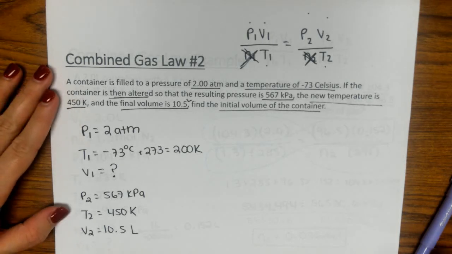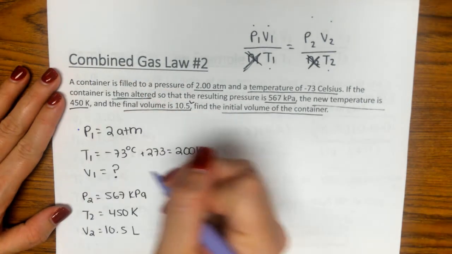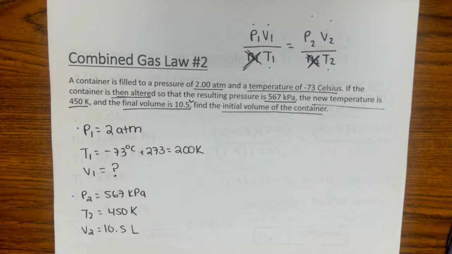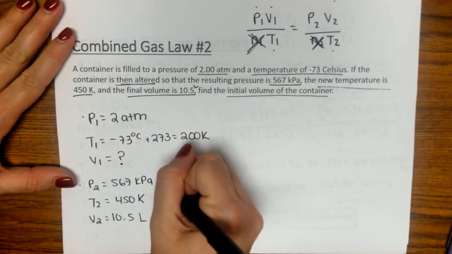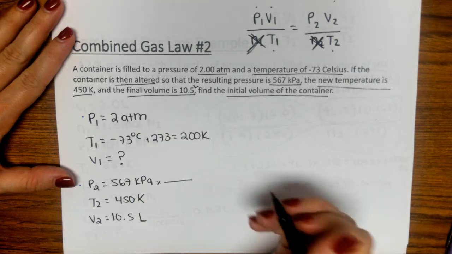Now let's check our units. P1 is in atm, P2 is in kPa. It is personal preference. I like to use atm. kPa numbers are bigger, so I don't like to use that. And I'm going to change that one then. But if you wanted to switch atm to kPa, go right ahead.